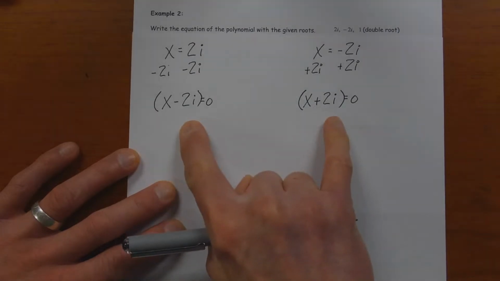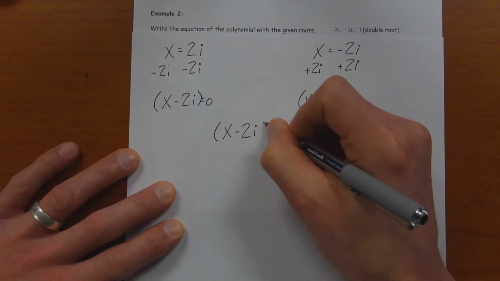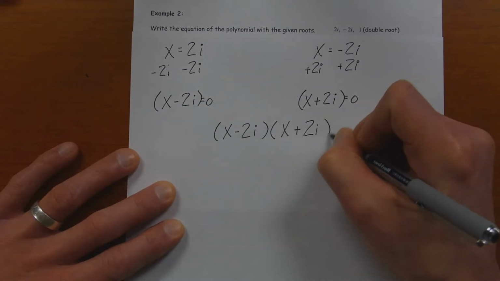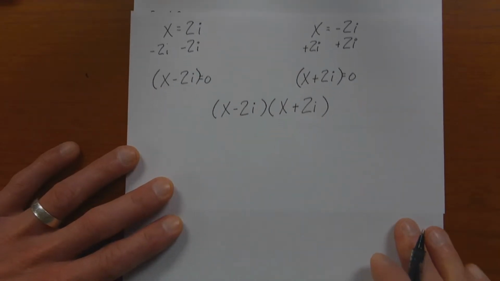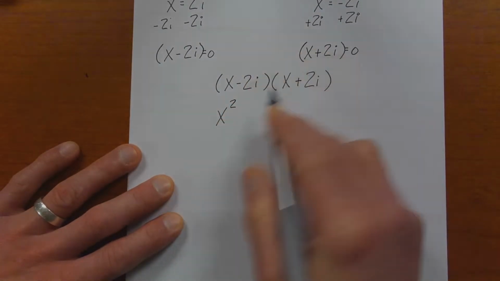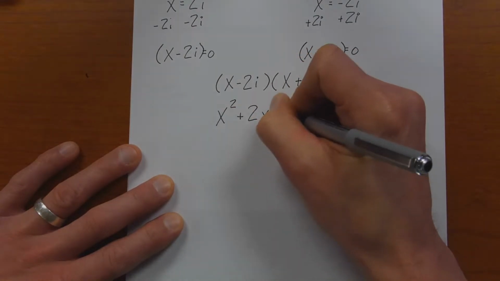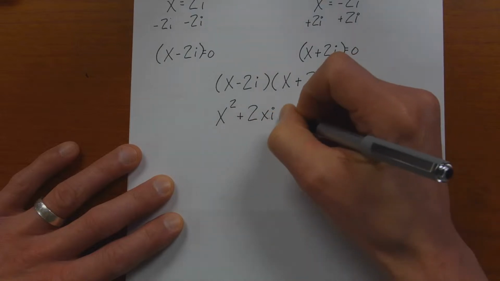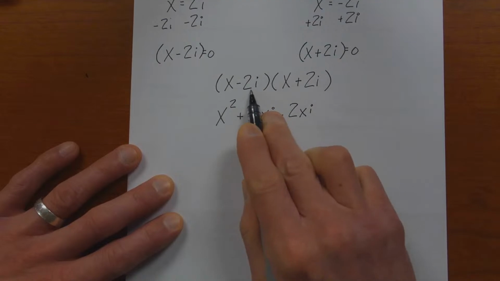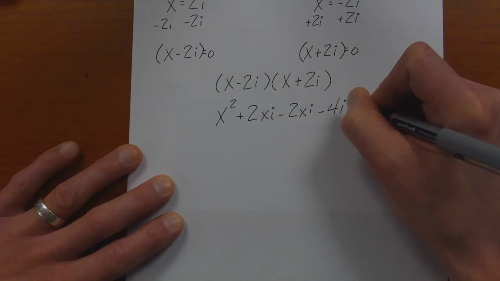I'm going to take these two sets of parentheses and start FOILing them together. x times x. x times 2i is positive 2xi. Negative 2i times x, negative 2xi. Negative 2i times positive 2i would be negative 4i squared.